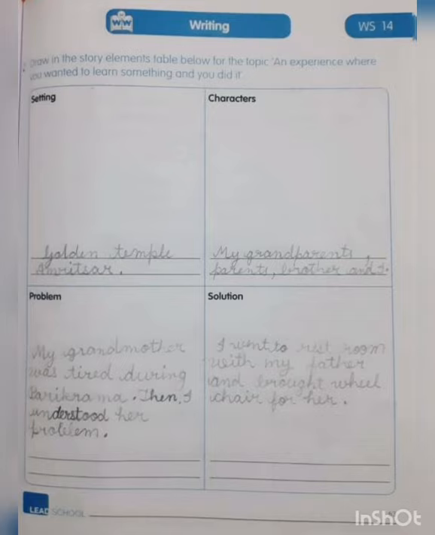So, like this, beta, we will create our story according to the topic and we will write our story elements: setting, characters, problem and solution.